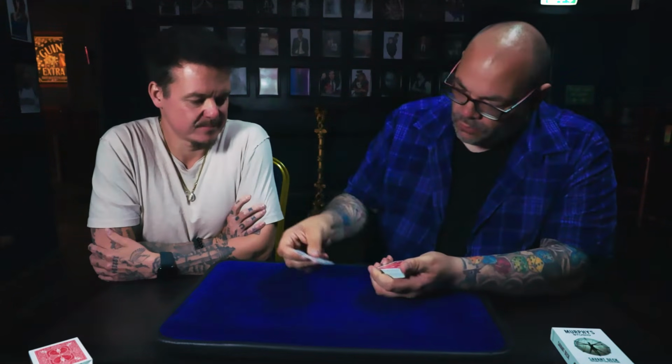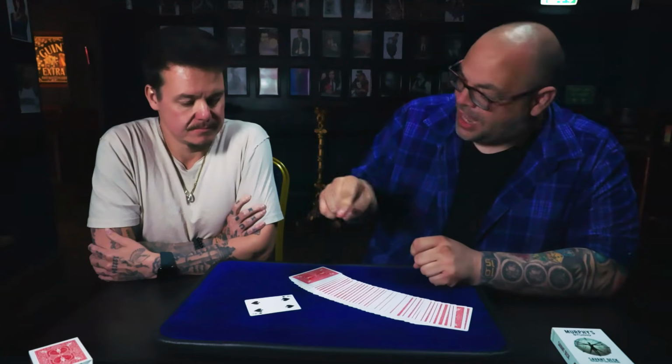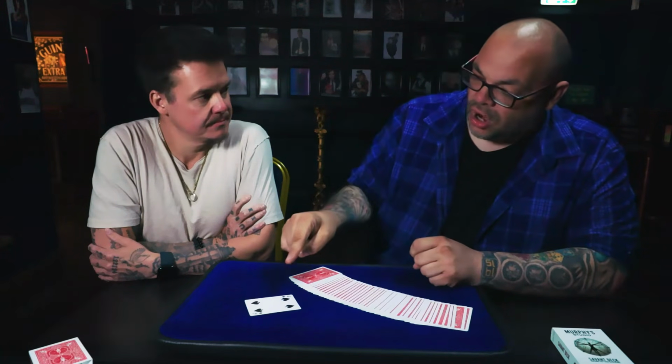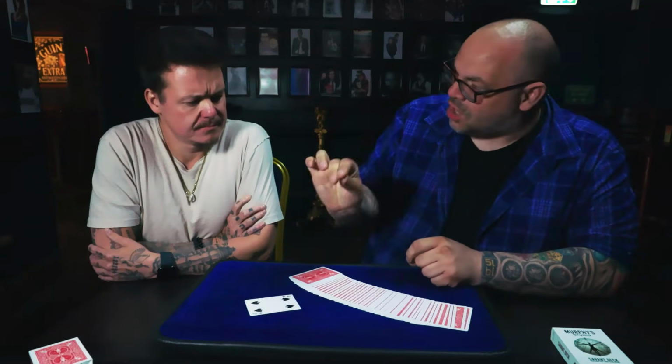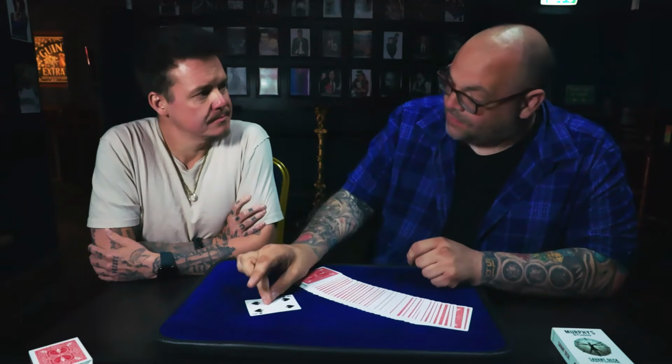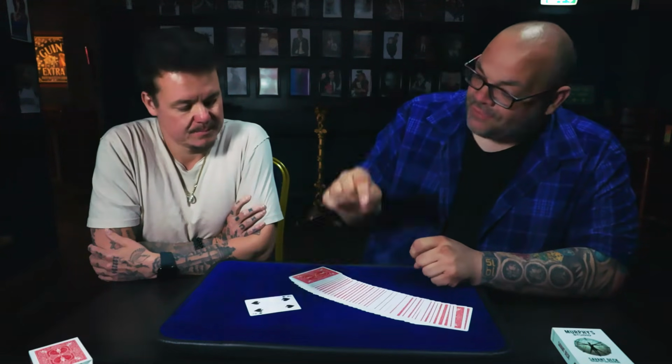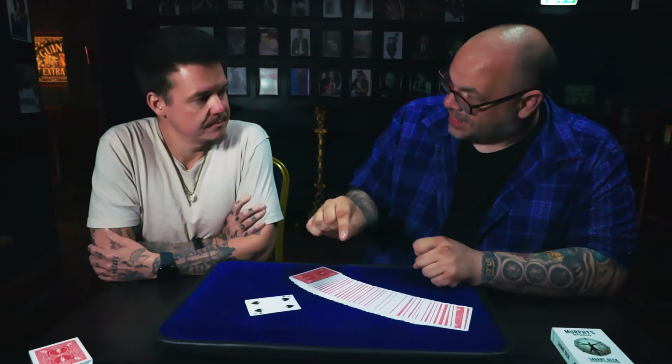Now, here's how I'm going to do it. I'm going to try and do it in a very difficult way. You shuffle these cards, right? Mm-hmm. I'm going to try, and you're going to tell me how many shuffles to do it in. I'm going to try and control those 4s next to another value. So I have to keep track of this 4, and I have to have it land next to another value card, and at the same time do the other 3 4s.